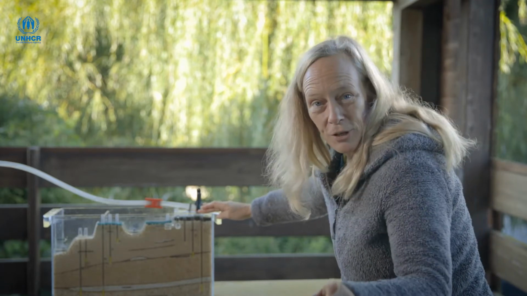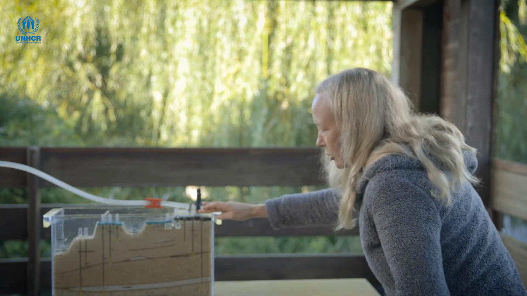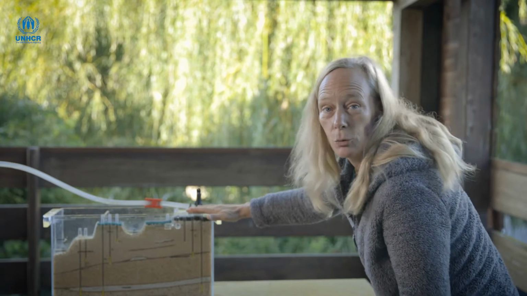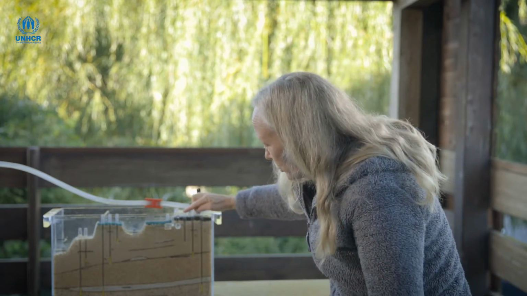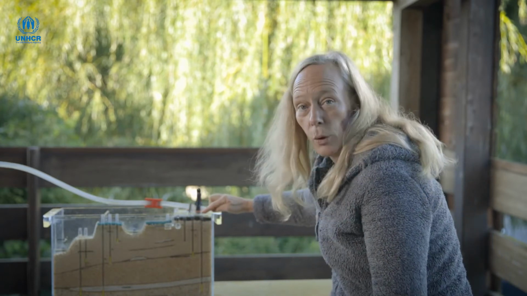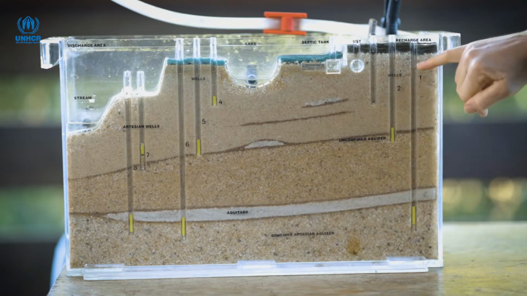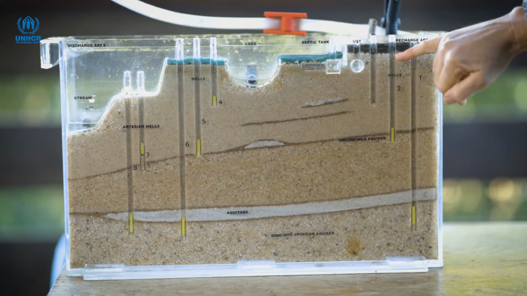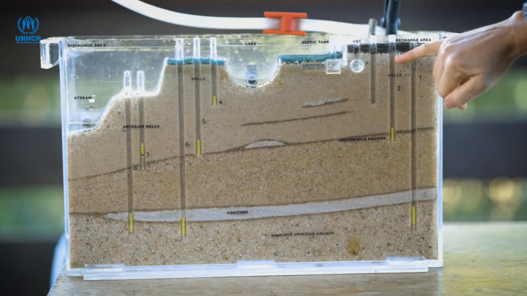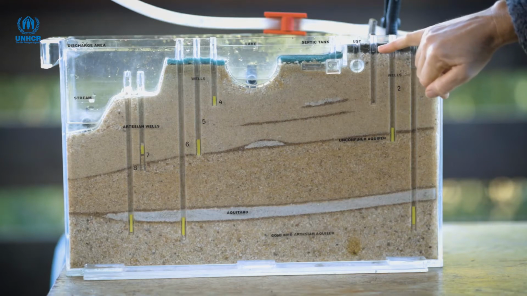And now it would be interesting to see what happens with the water levels that we just looked at in these different wells. What you can see in this lowest one is actually a water level that is lower than the one that is just next neighboring, and the third one is even higher up.